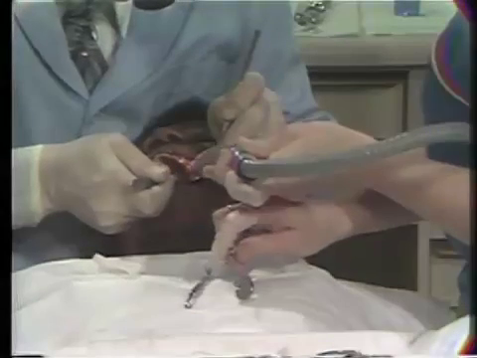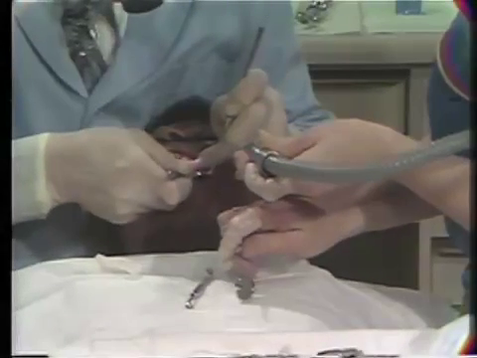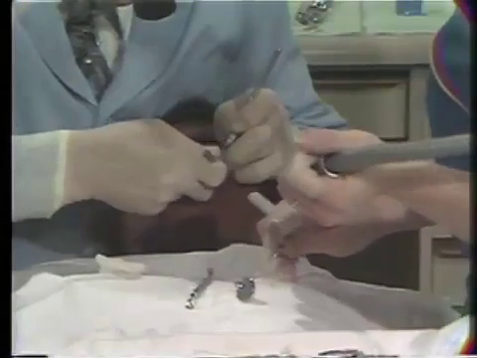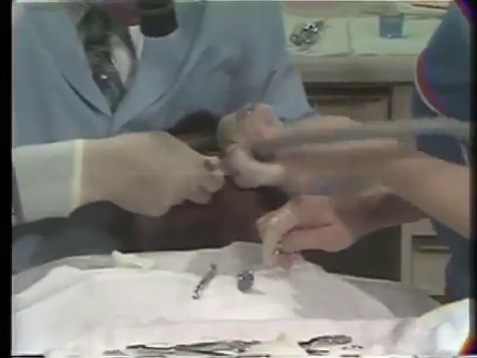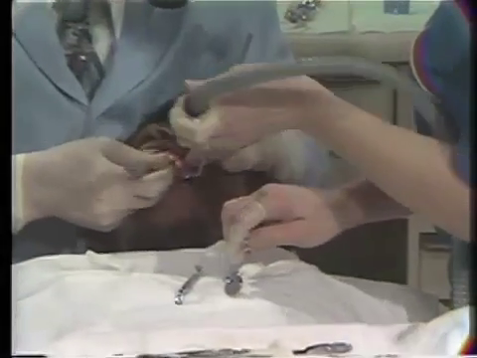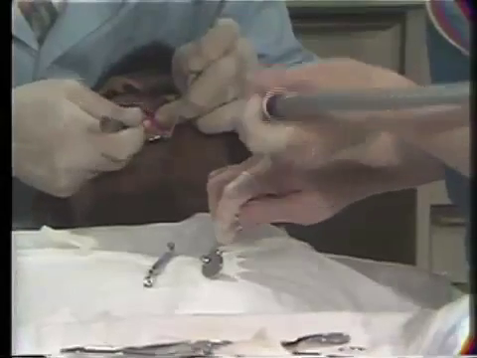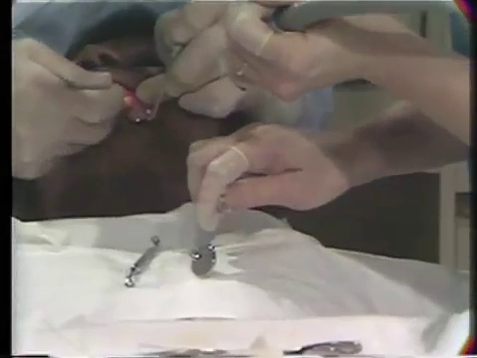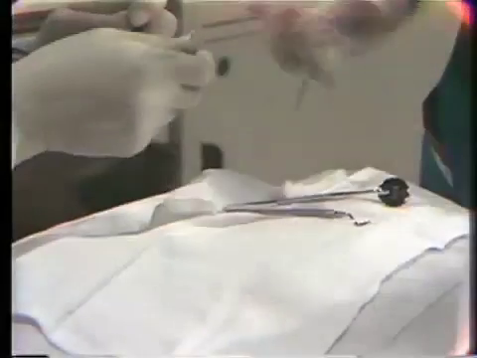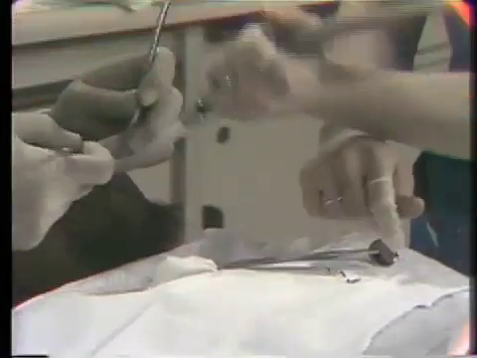If you notice, she has a sponge right underneath your right hand that has been moistened. And that sponge, if you'll notice, on occasion will be used to wipe off the mirrors. And then she'll put it in the alcohol torch on top of the dental unit to warm it prior to handing it to me.